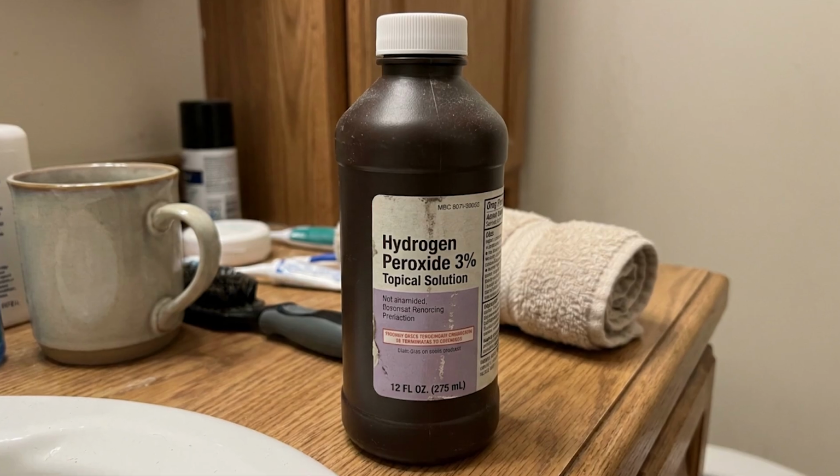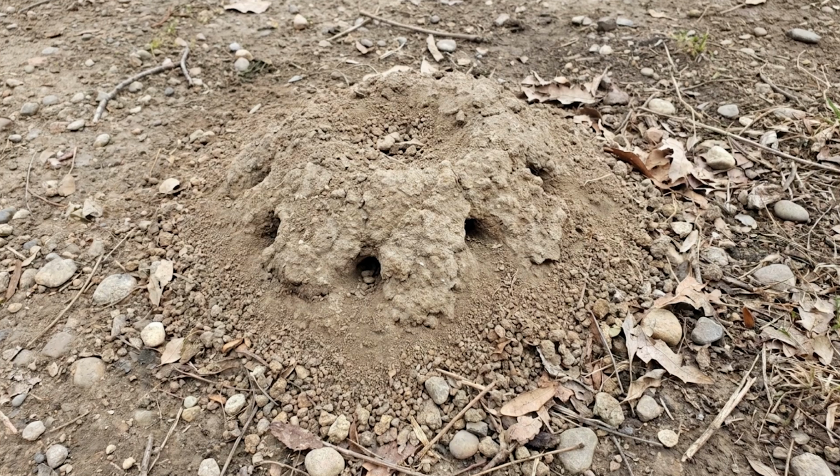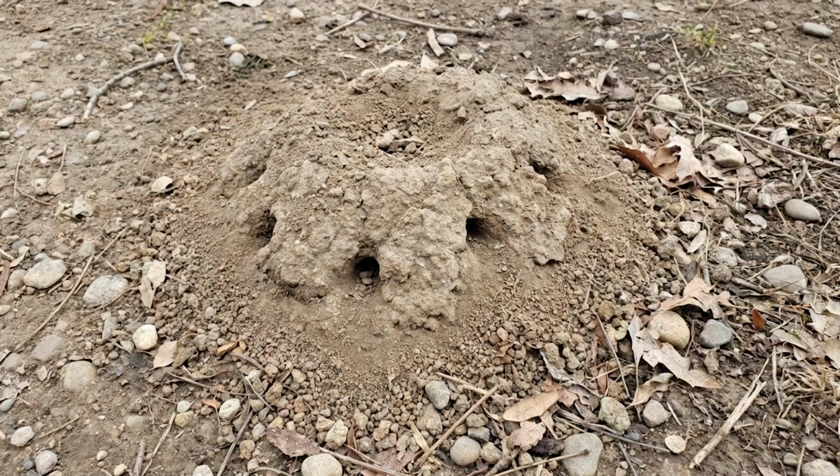Let's start with the category most people have never connected to that brown bottle at all. Number 1. An ant mound drench.